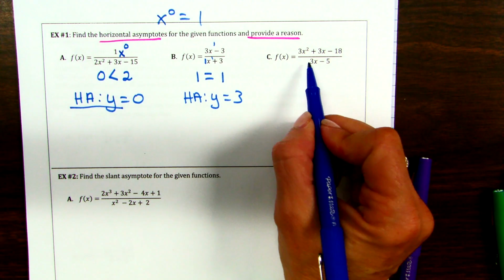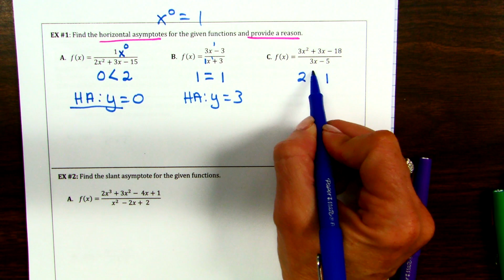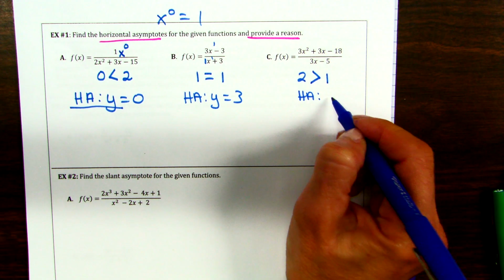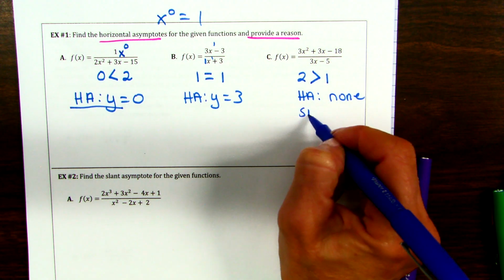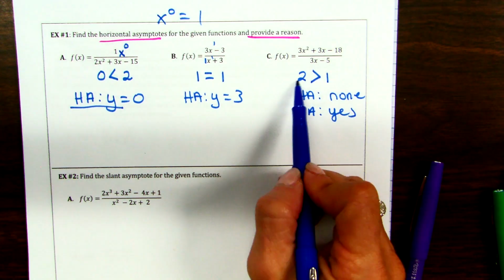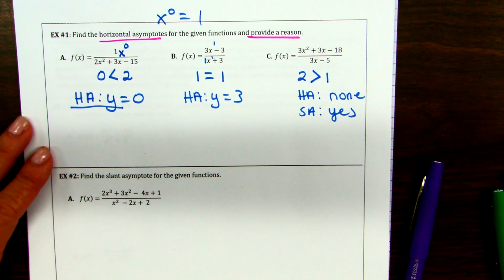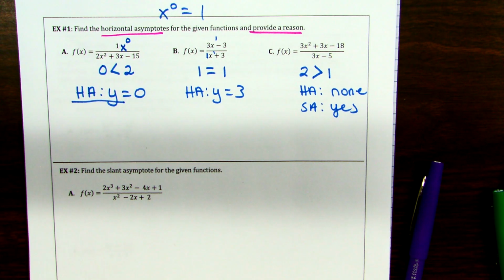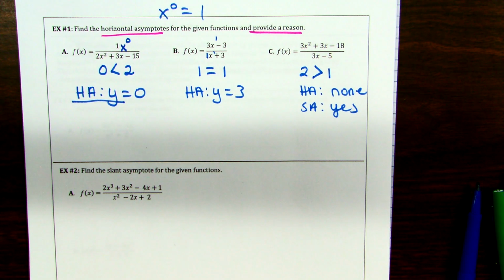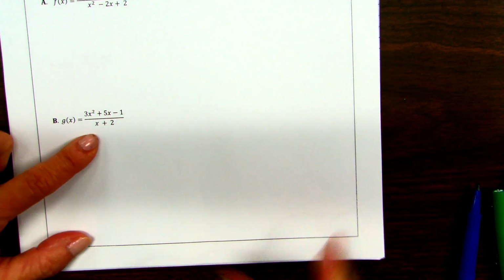And lastly, numerator's degree is 2, denominator's degree is 1. 2 is greater than 1. What's our HA? None. Would we have a slant asymptote? Yes. It didn't ask us to find it, so we're not going to bother with it. But since this is 1 more than the denominator, we could have done the long division and found it. But just to practice it, we'll do one of example 2, just to do one more long division together, and I just put 1 in your homework, okay? I'm not trying to kill you with long division. Let's just do this one.